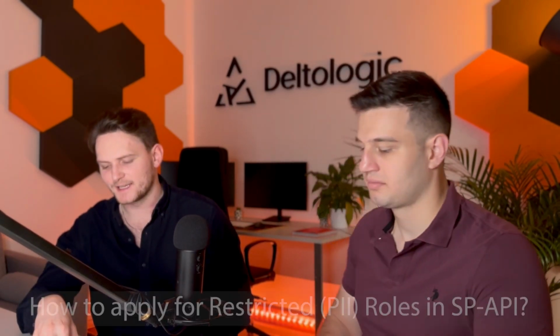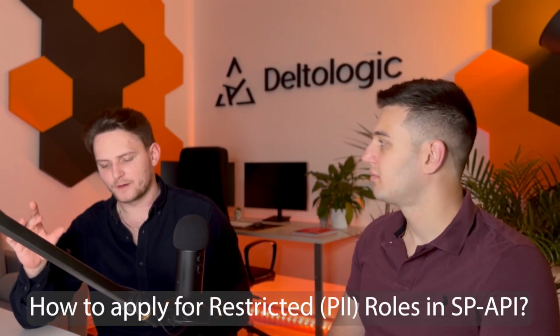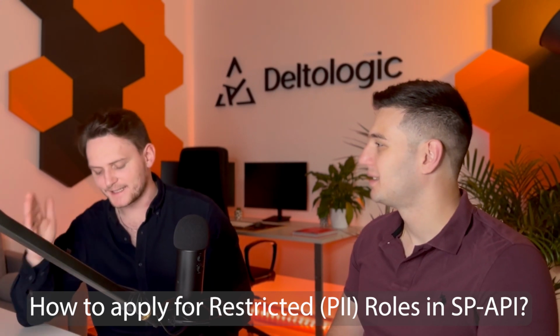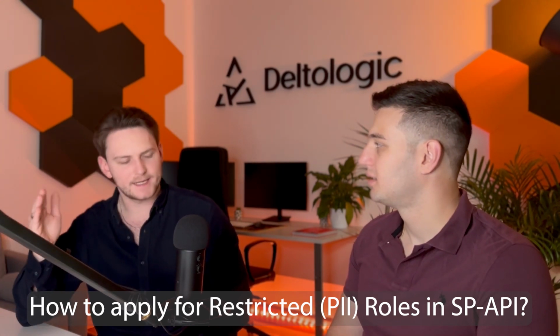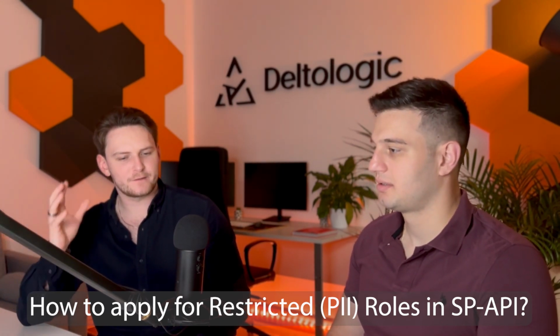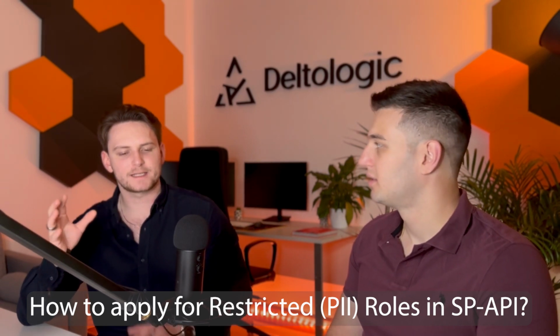Okay, that makes sense. And now I wanted to ask you about one of the most common topics and requests that we are getting at Deltologic: getting approved for the RDT, restricted data token, in other words PII access. Could you clarify what exactly this data is, and what's the process of getting approval for this data in different apps?